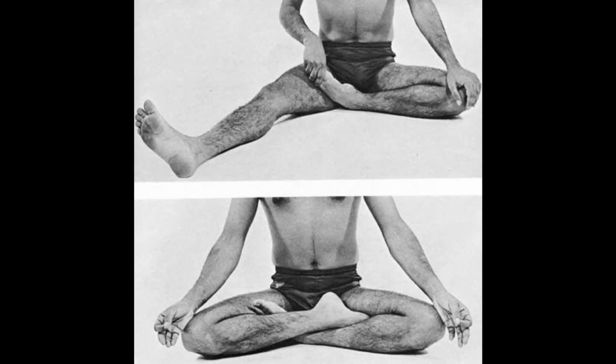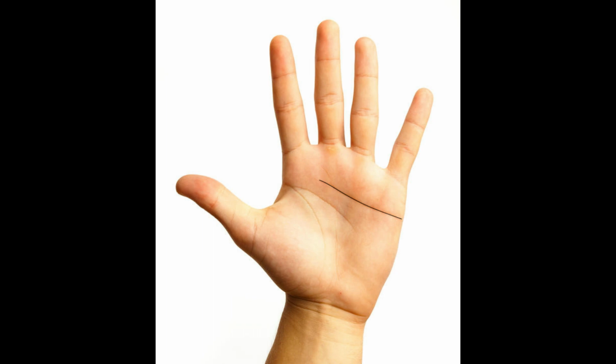4. Grasp the toes of the left foot and pull them up into the space between the right calf and thigh. 5. Adjust the position so that it is comfortable. The knees should be firmly on the floor. 6. Straighten the spine. Place the hands on the knees in Chin, Jnana or Chinmaya Mudra.